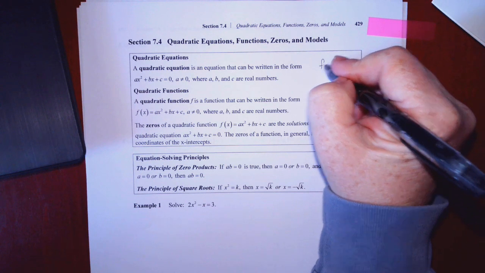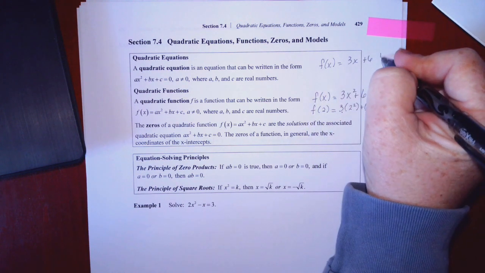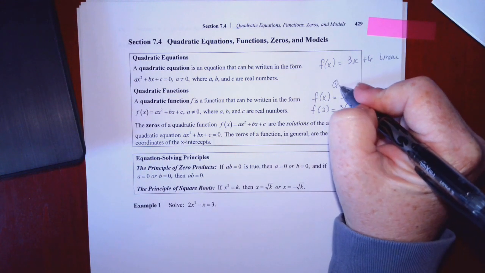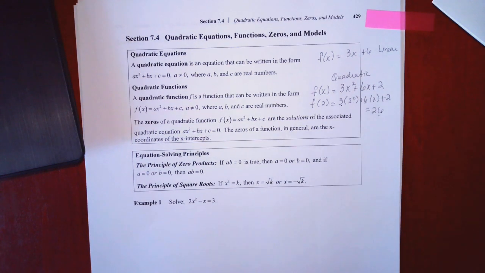This, on the other hand, is linear. So we have linear versus quadratic. In the next 2 or 3 sections, we're going to be talking primarily about quadratic functions and quadratic equations. Specifically in section 7.4, we're going to start talking about how to solve quadratic equations.